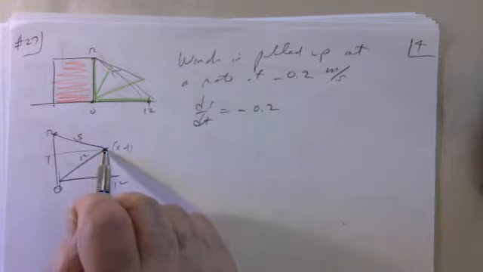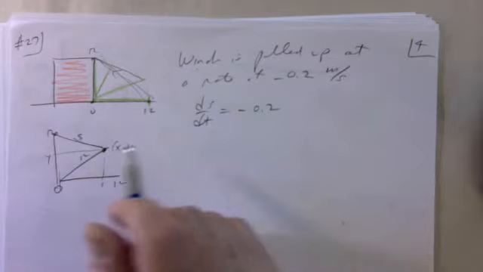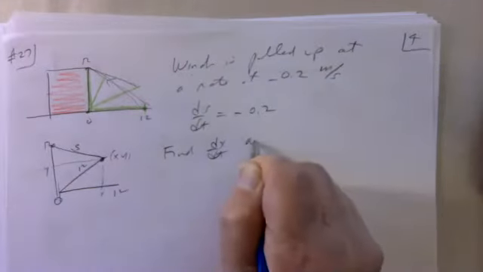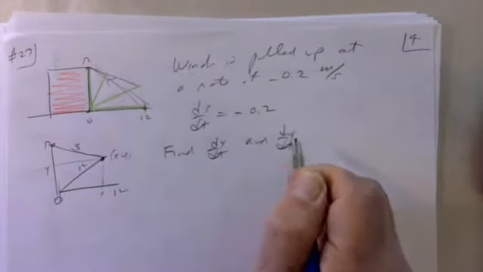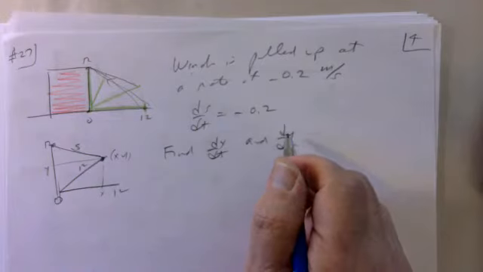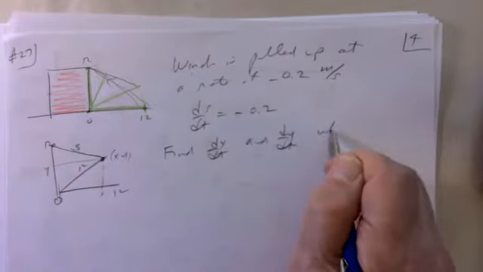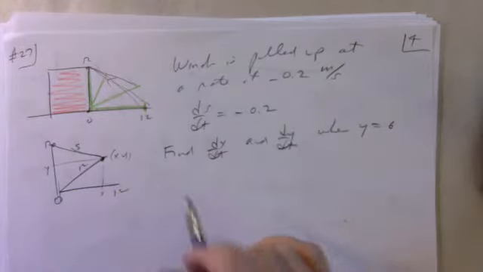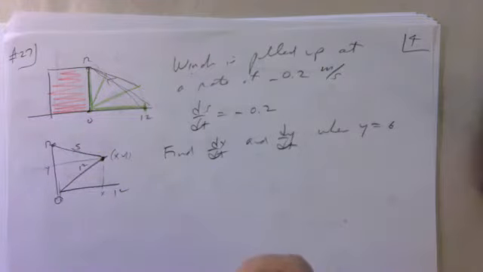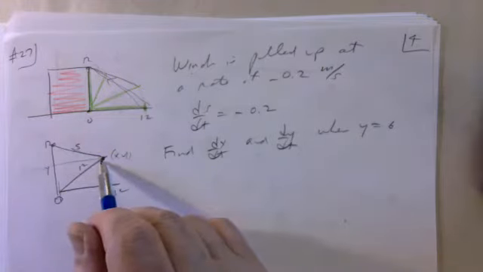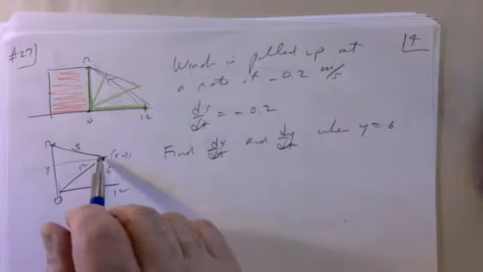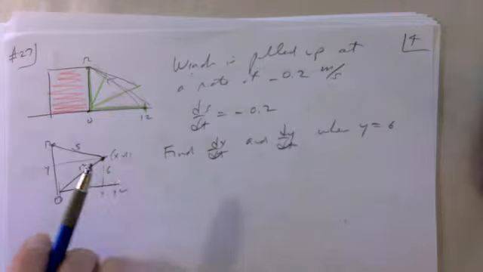And at any given point, the X coordinate of the tip of the pipe is X, the Y coordinate is Y, and we want to find dx/dt and dy/dt when Y is equal to 6, when it's sort of halfway up off the ground, halfway from here to here. So at that instant of time, when this is 6, find how fast the X coordinate is changing, how fast the Y coordinate is changing.